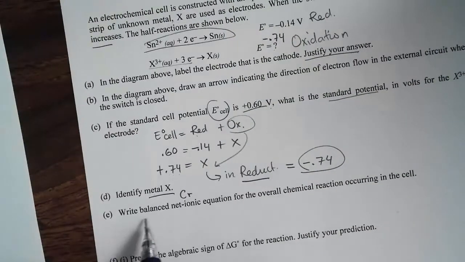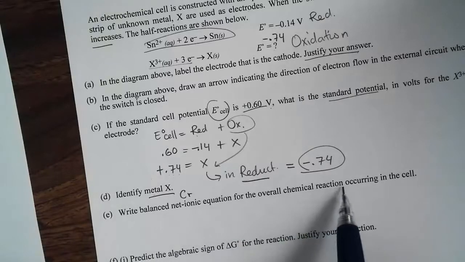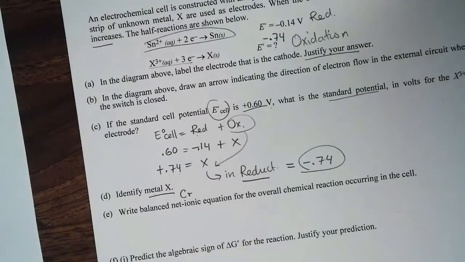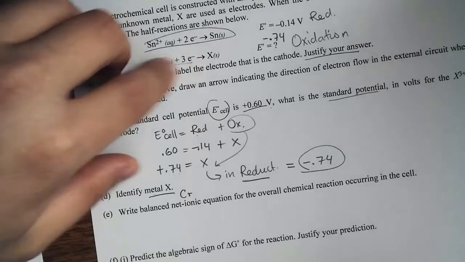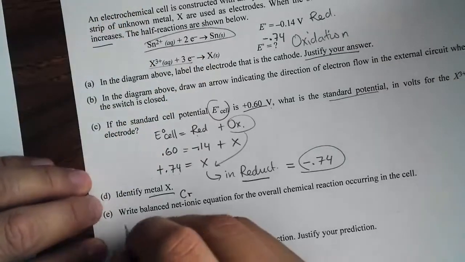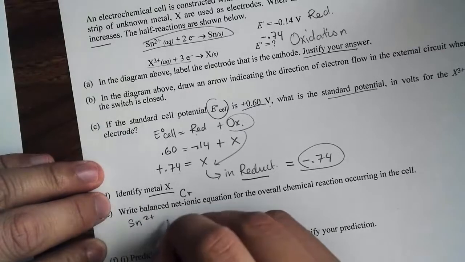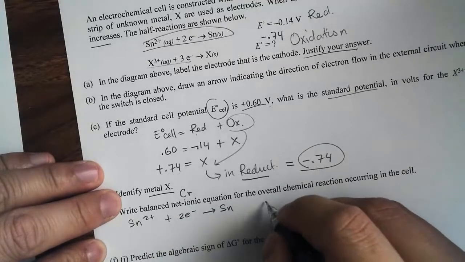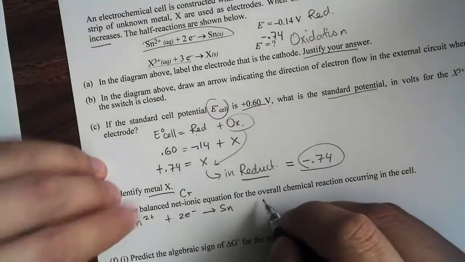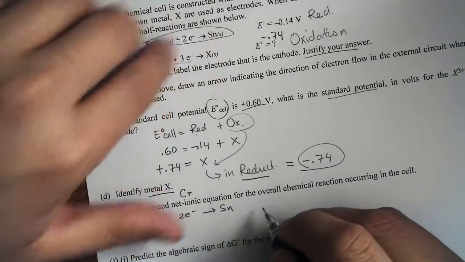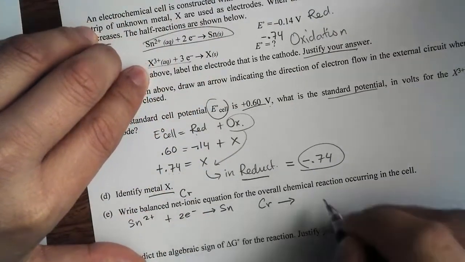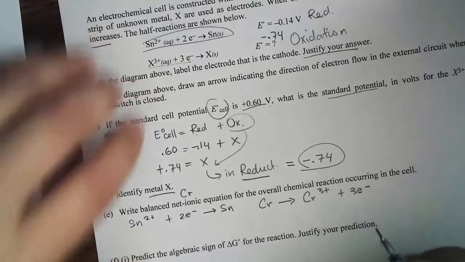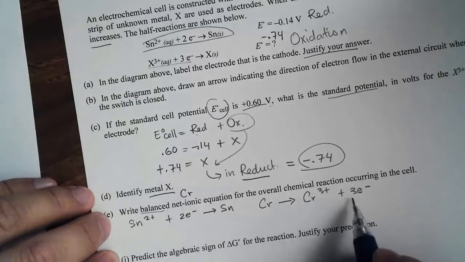And the next question is, write the balanced net ionic equation for the overall chemical reaction occurring in the cell, which is basically combining these. But before we do that, we need to express the oxidation right here in terms of oxidation form. So we have the reduction, which is Sn 2 plus plus 2 electrons, and that produces Sn. And for the oxidation, we know it's right here, which is chromium. But again, oxidation is losing electrons, so we do the opposite, which is Cr, and that will produce Cr 3 plus plus 3 electrons.